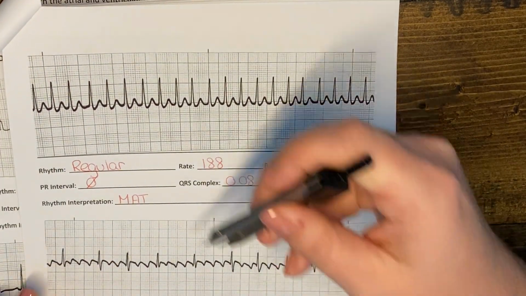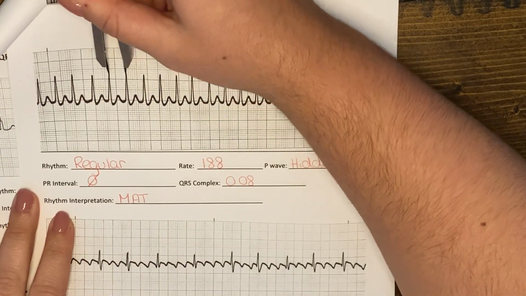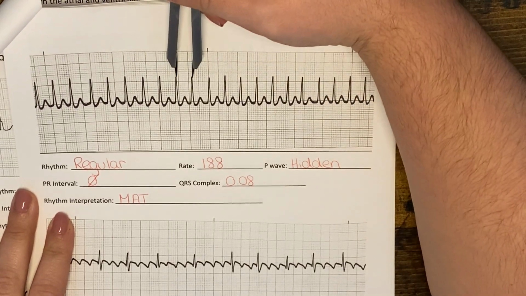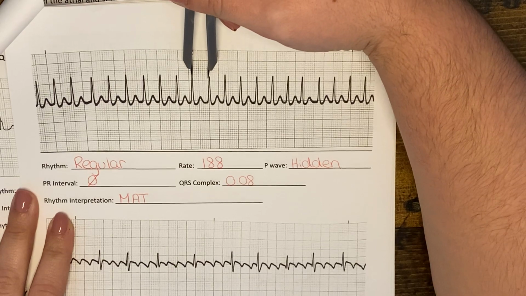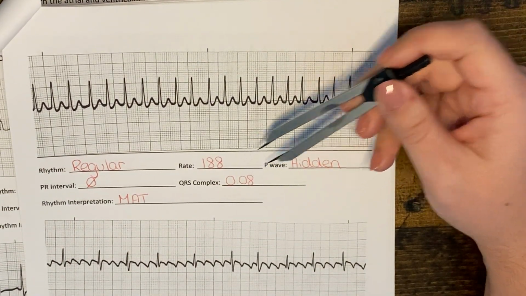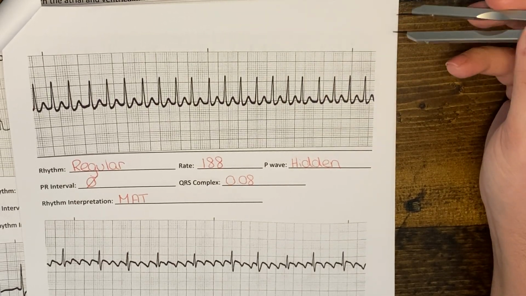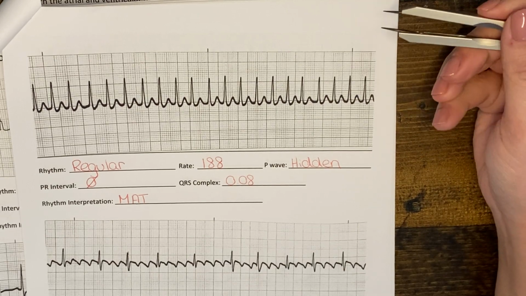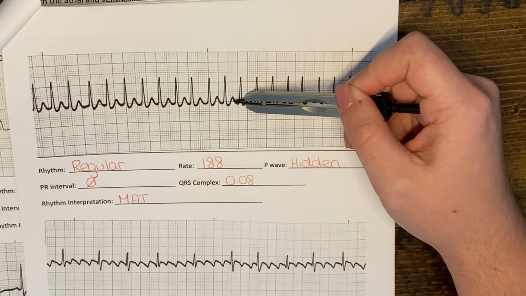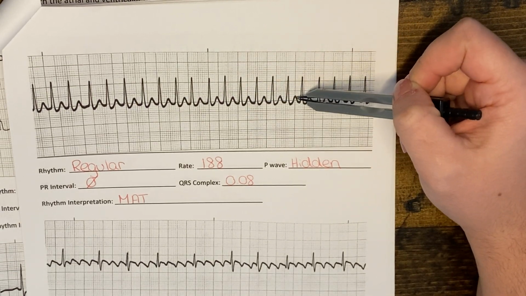This rhythm here, we're going to assess for regular or irregular. And it's pretty regular. So we're going to use our 1500 method to get our rate, which is 188. But when we assess our P wave, we can't really see a P wave. So this wave that you're seeing right here, this is actually the T wave, so the ventricular repolarization that's happening here.